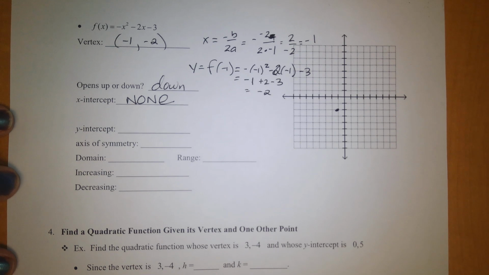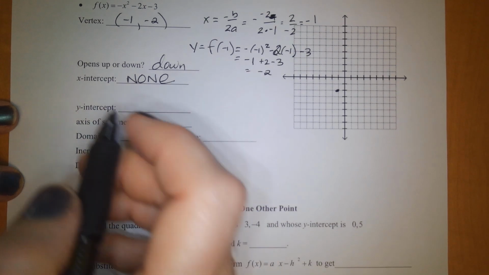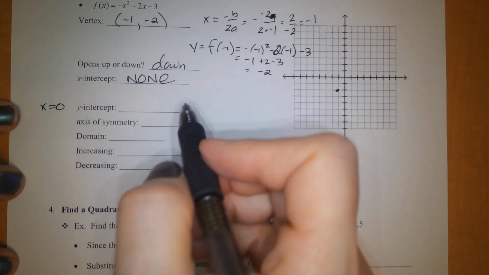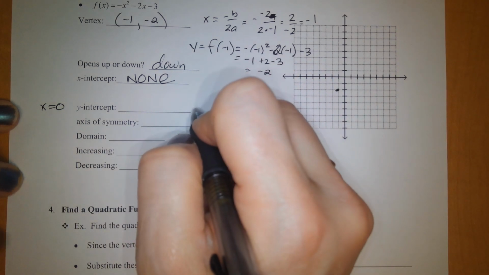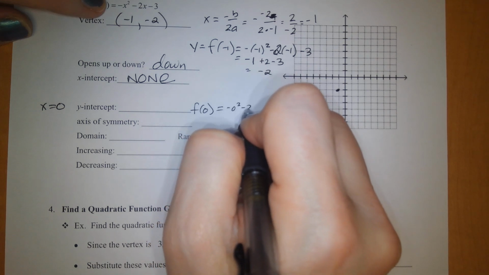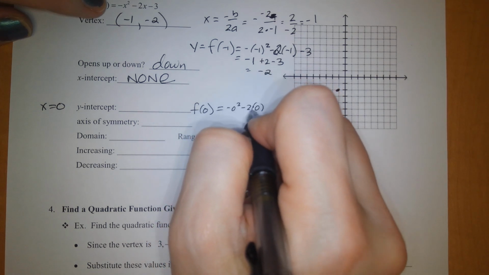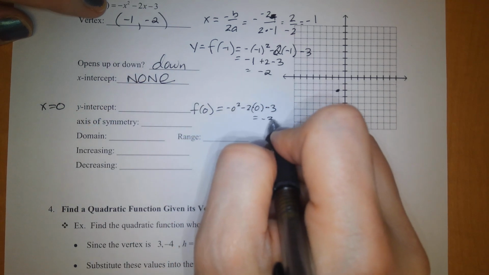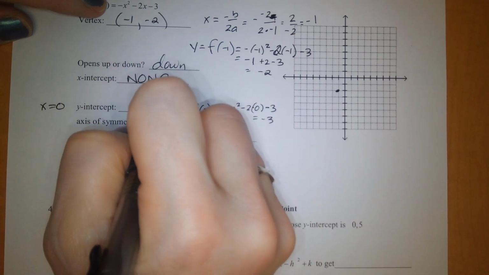The y-intercept: we plug x equals 0 into the original function. So f of 0 is going to be negative 0 squared minus 2 times 0 minus 3. So we have a y-intercept at negative 3.